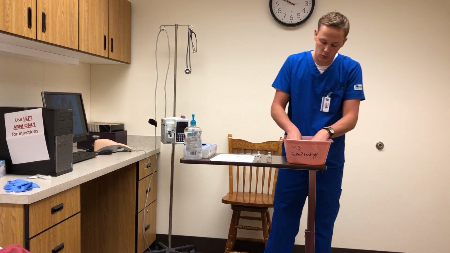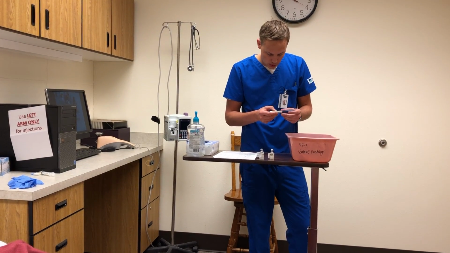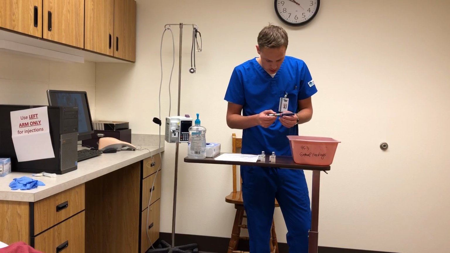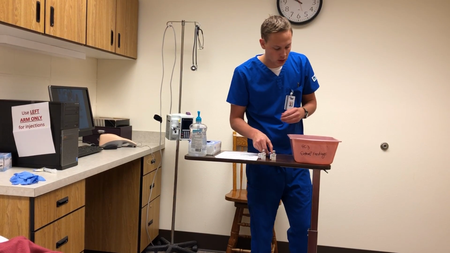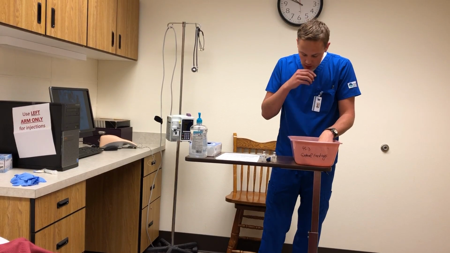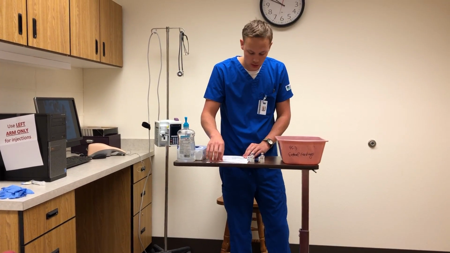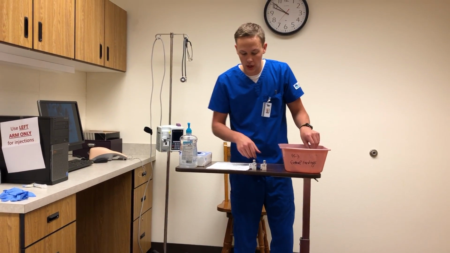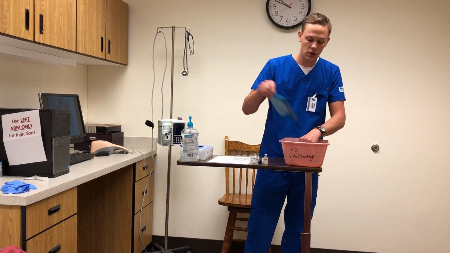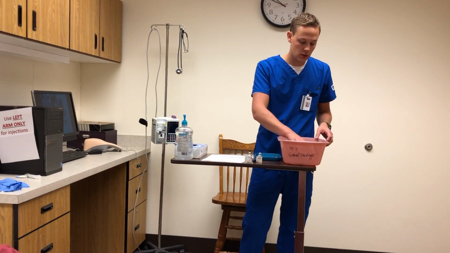So it must be what this is. So Lispro U100 insulin pen, and then okay. So that's all hers. And so that would round out my first med check, and so then I can go on to my second one and get out this tray because I'm going to be taking it into the patient's room with me.